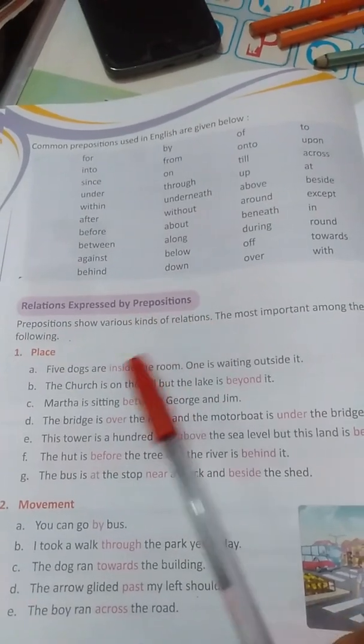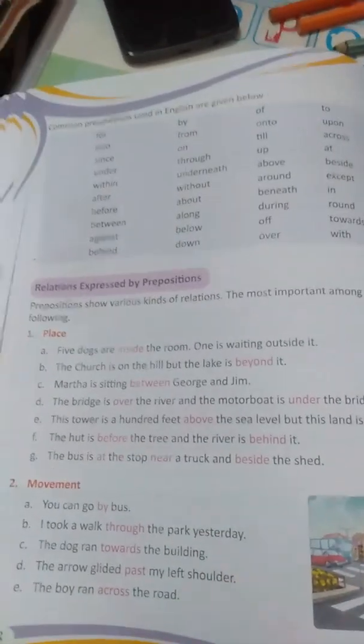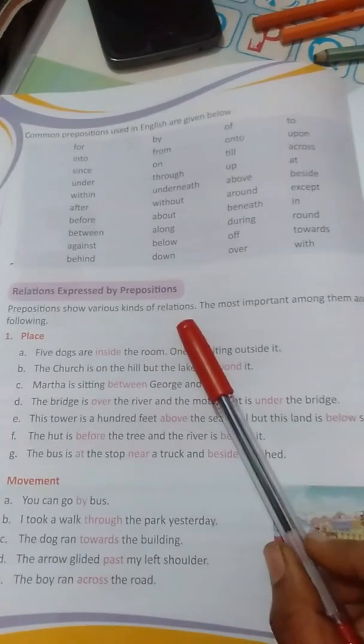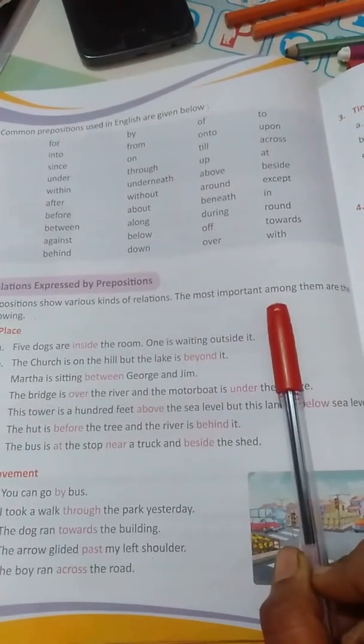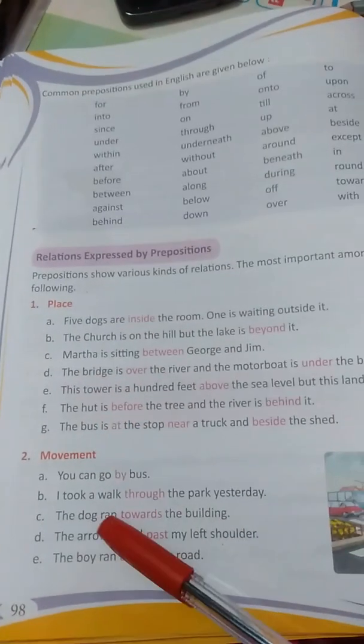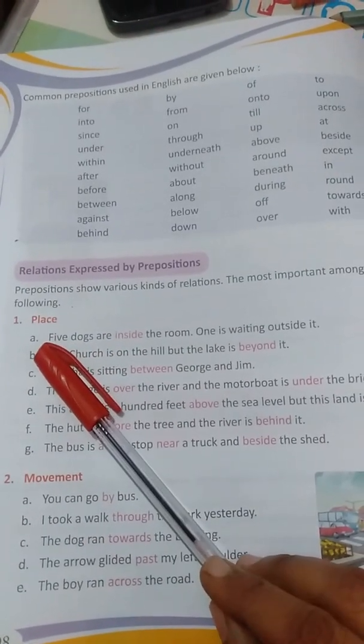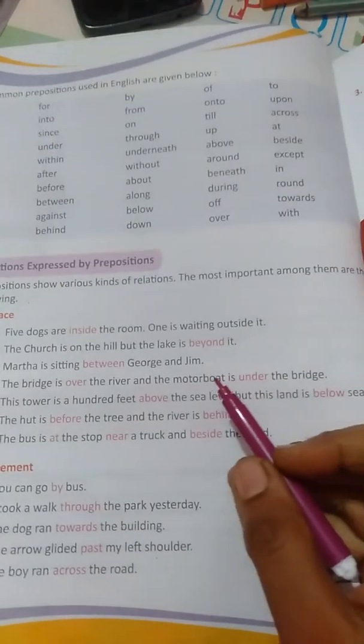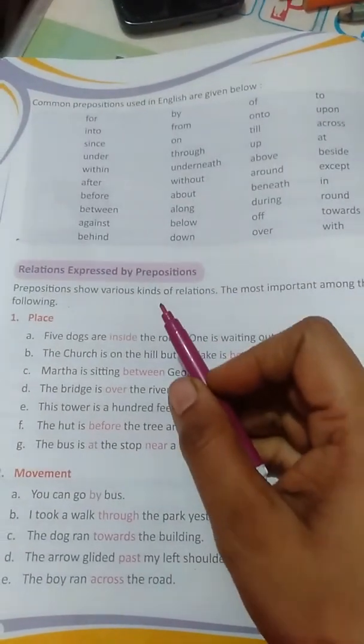Relations expressed by prepositions. So let's go through. Prepositions show various kinds of relations. The most important among them are the following. First one is place. So we have to learn this way, because the questions are there in the exercises where you have to underline the preposition and you have to tell the kinds.